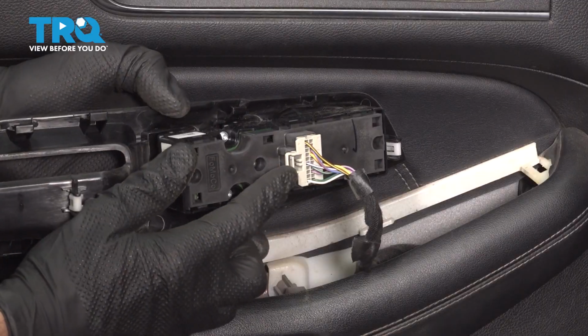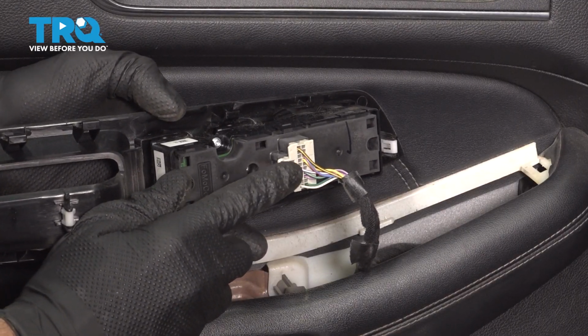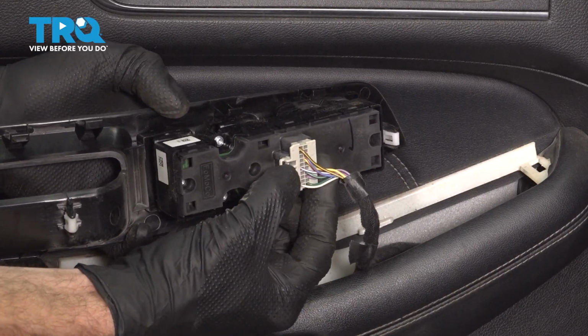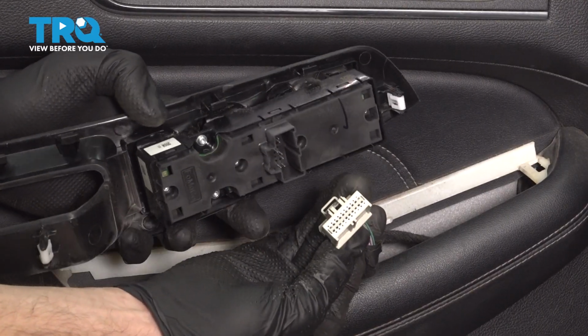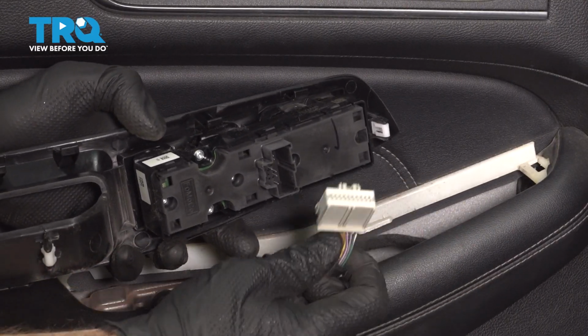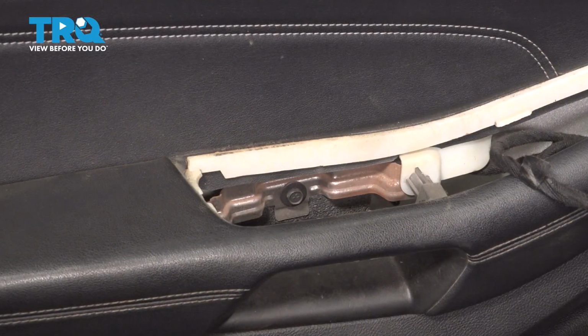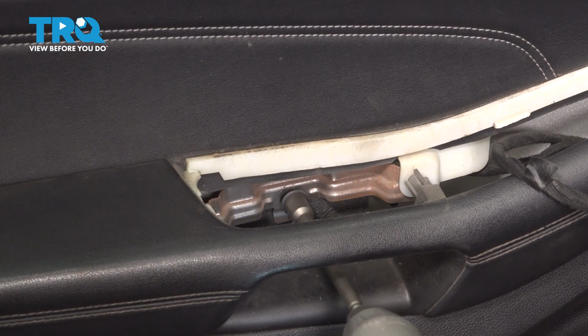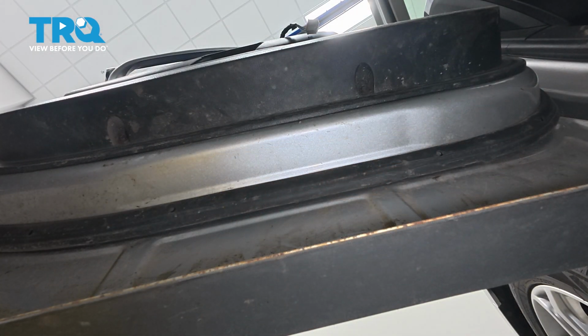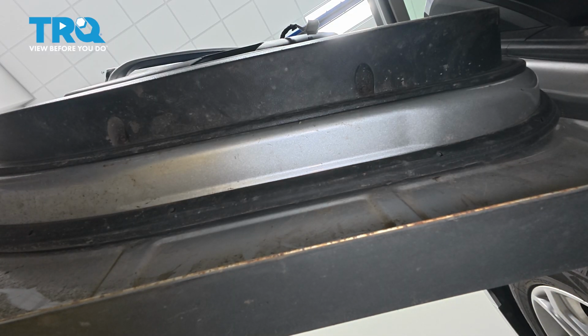On the bottom of the window switches, we have a white connector with a tab here. Press in on the tab. You can pull out on the connector. Always check terminals for damage and corrosion. We have another 10mm bolt behind there. Down at the bottom of the door panel, we have two 7mm bolts we can remove.